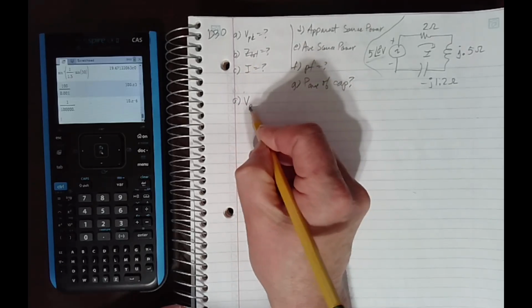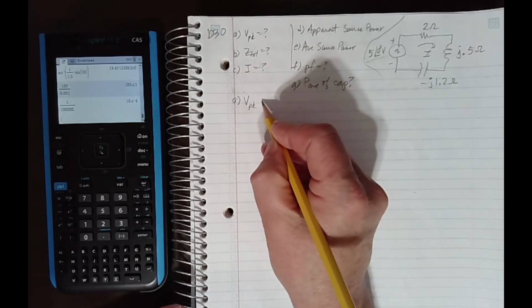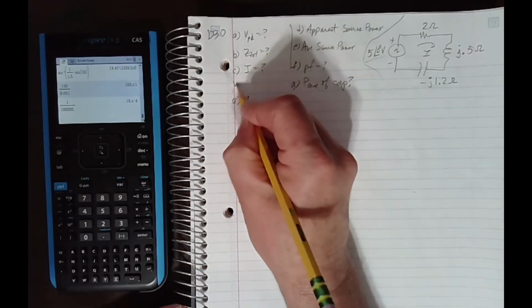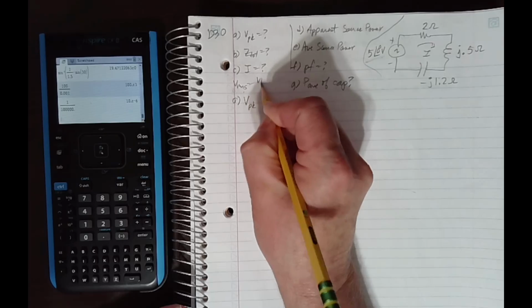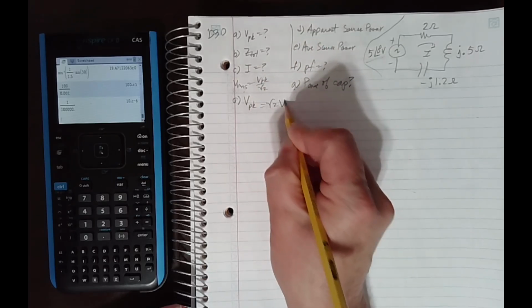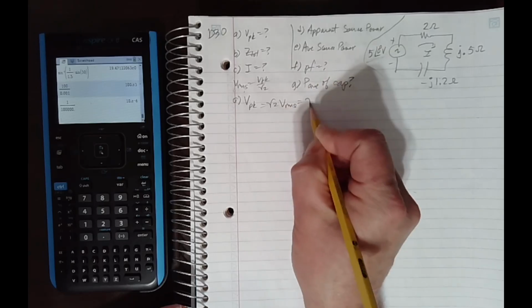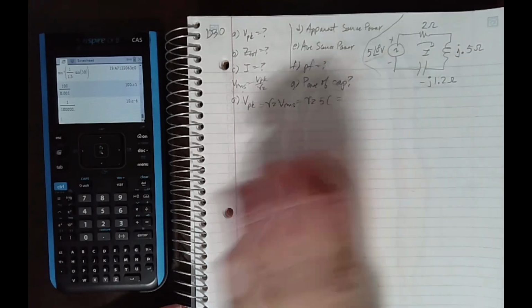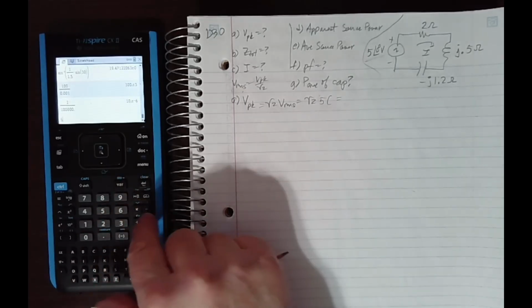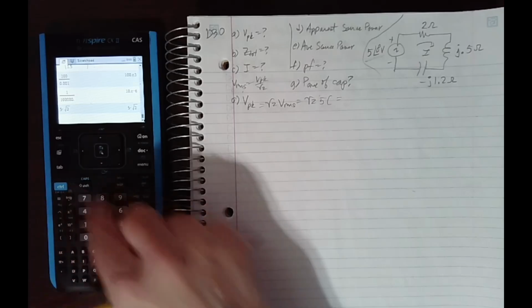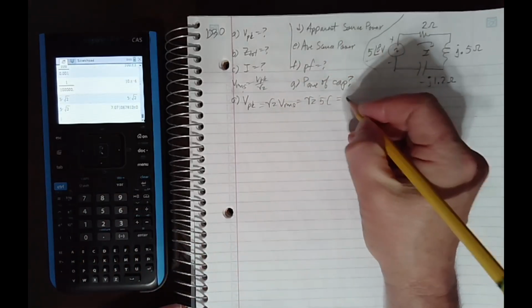So just checking, do you remember RMS versus peak? Remember that VRMS is V peak over square root of 2. So V peak is just square root of 2 times VRMS. VRMS is the phasor voltage, 5. So 5 times square root of 2 is 7.07.